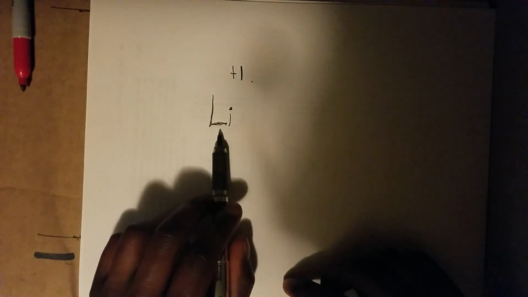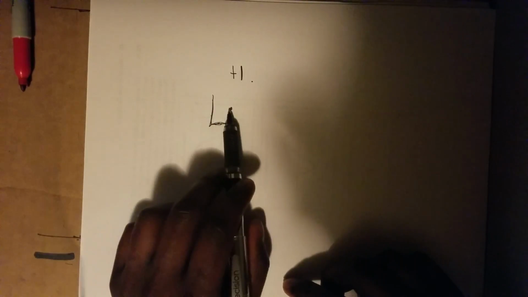So what's the difference between a polyatomic ion and a regular ion? Well, for example, let's take lithium. Lithium is an ion. When lithium becomes an ion, it loses 1 electron, so it becomes +1, right? It loses 1 and becomes +1. You notice that lithium is just 1.